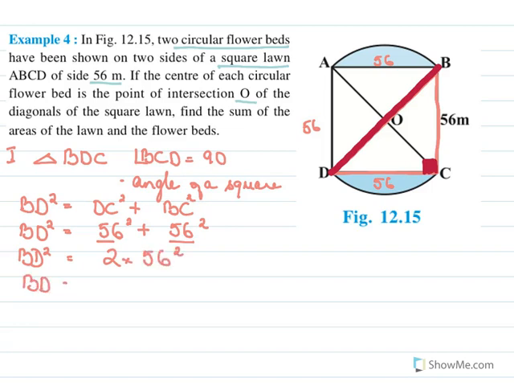So BD will be under root of 2 into 56 square. So BD will be 56 under root 2. This is part 1 of the sum, where you found BD is 56 under root 2 centimeters or meters.